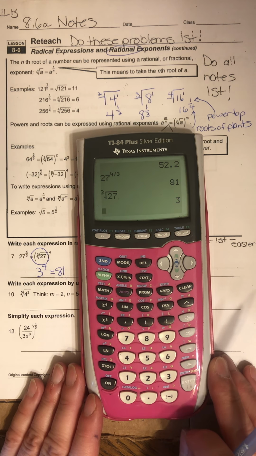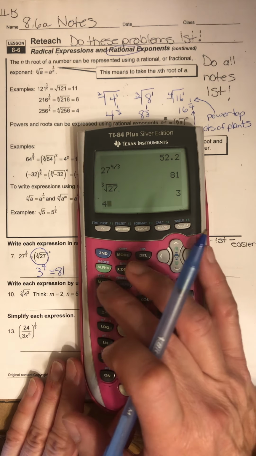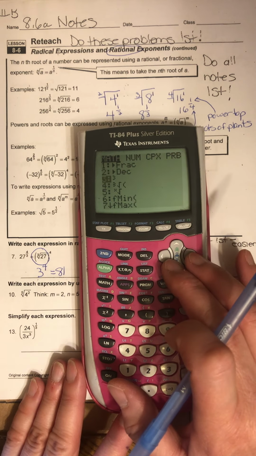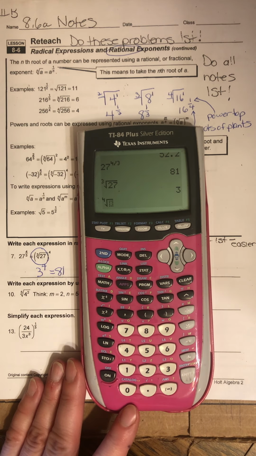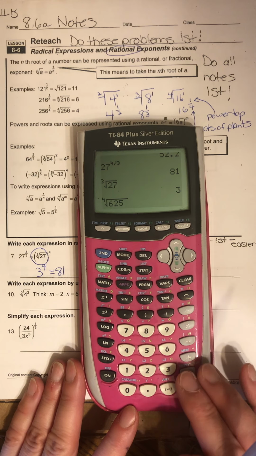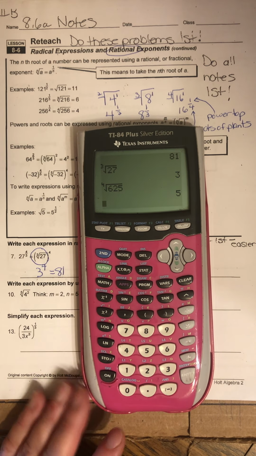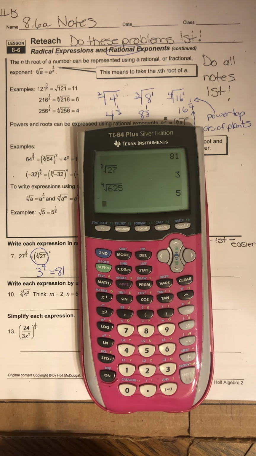What if you want a root other than 3, like the 4th root? First hit the root that you want, 4. Then hit your math button and go one more down to 5. Notice you now have a 4th root. Let's do the 4th root of 625. Notice that's a 5. So you can always use rational exponents on your calculator, or now you know how to use radical forms. Let's do the next problem.